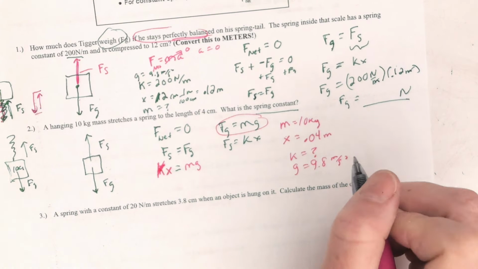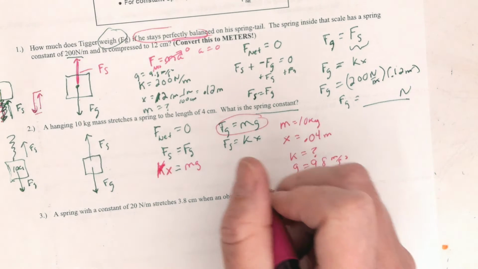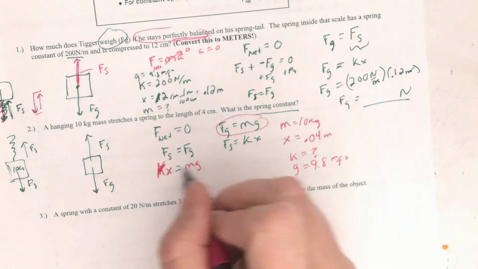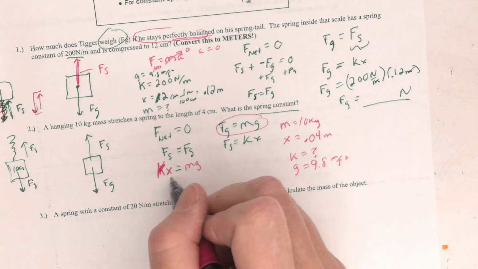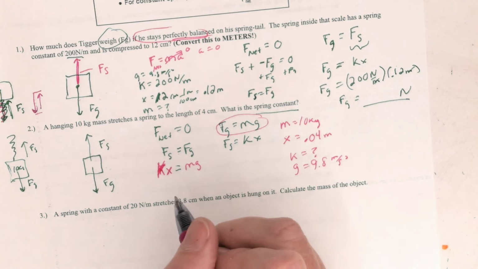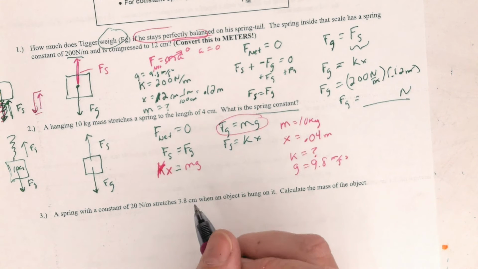Now, why? This is a little crazy, but I just kind of know. I don't have to put the negative in because I'm just looking at what's going on in here. I'm not actually asking for directions. I'm just looking for a spring constant k. So let's put that down.